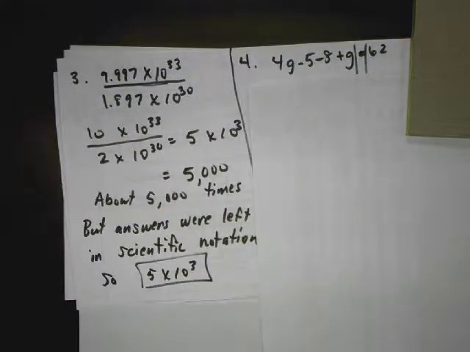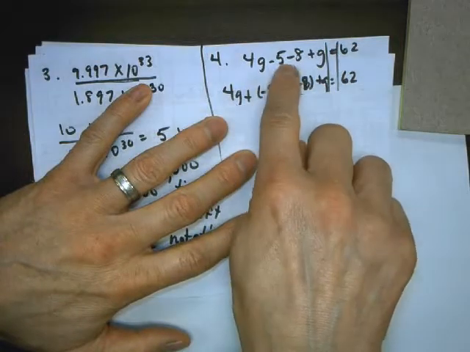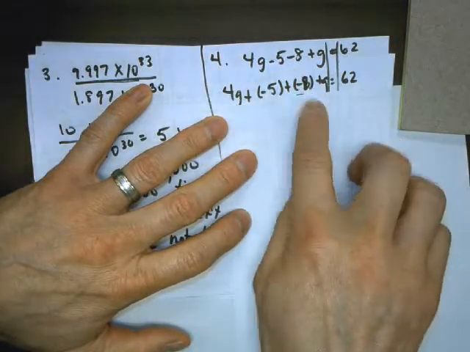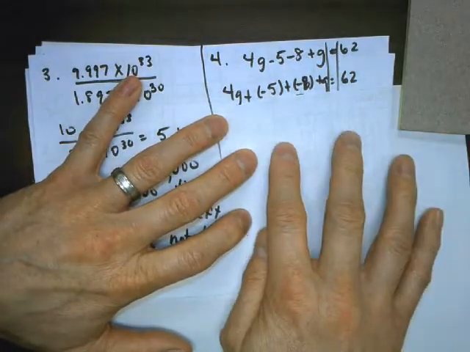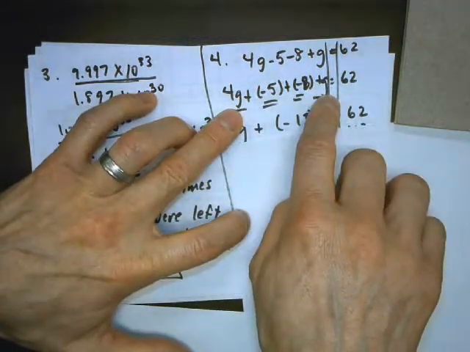Number 4, we have an equation. We want to find the value for g that makes it true. In other words, we got to solve this, so we do the rule for subtraction. Add the opposite, add the opposite. We're supposed to distribute and combine like terms, but I don't have to distribute, so I just go straight to combine like terms. 4g and g are like terms.